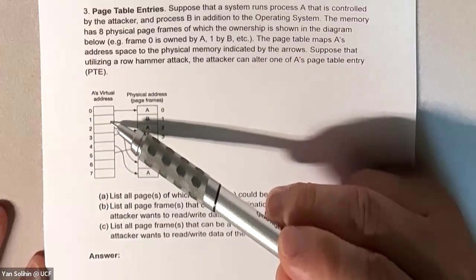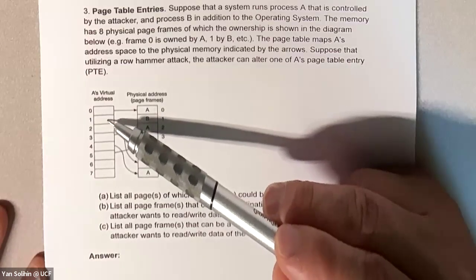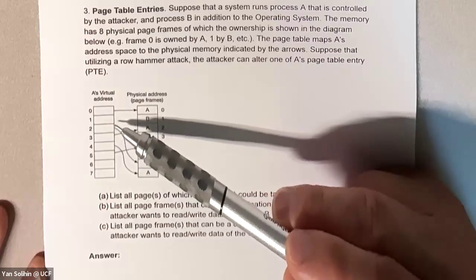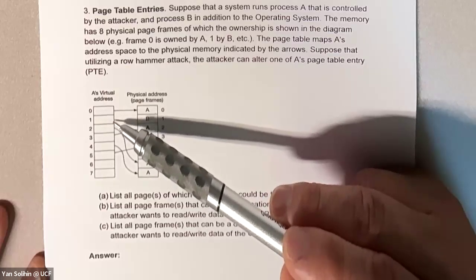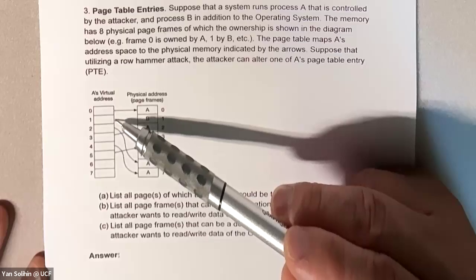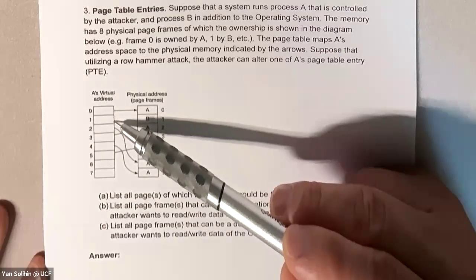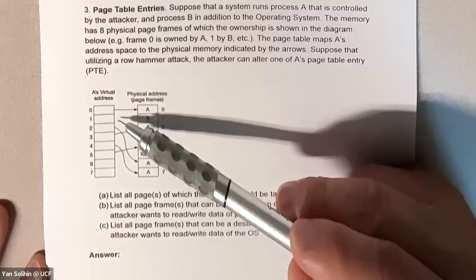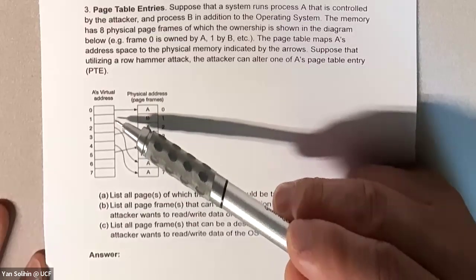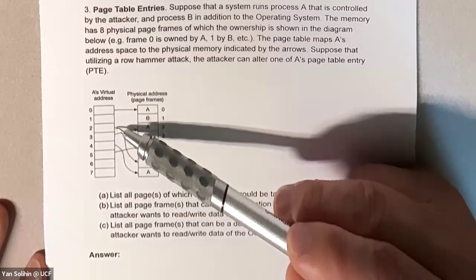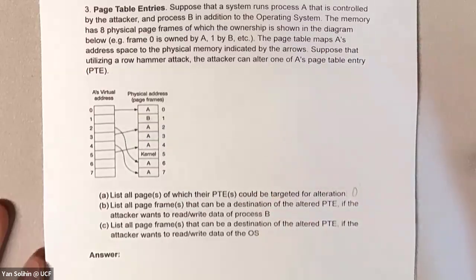And let's look at page 1. Page 1 does not have a valid mapping. So if we flip a bit in the page table entry, it may not point to anywhere. It may not be used either by process A. So therefore, it's not useful. And then page 2 is similar to page 0.